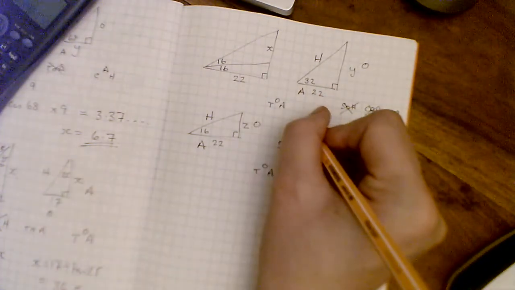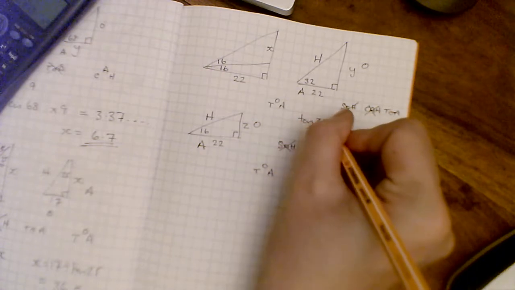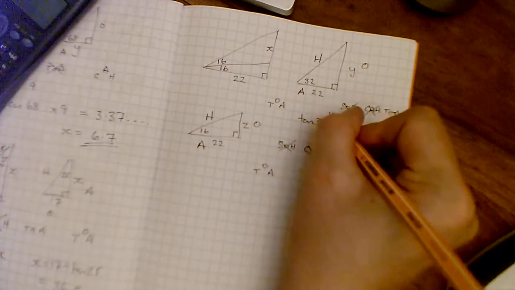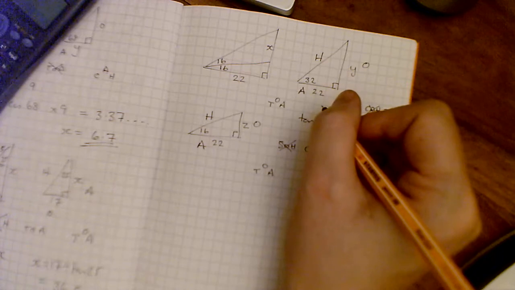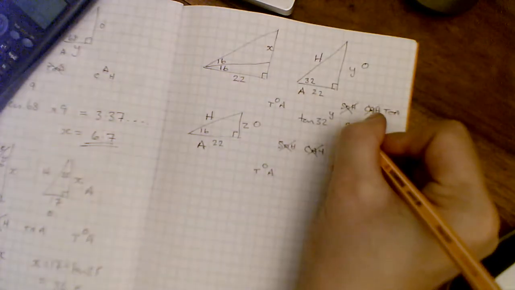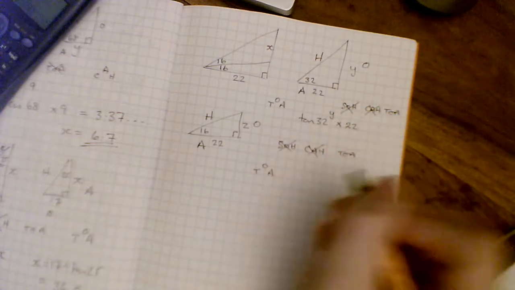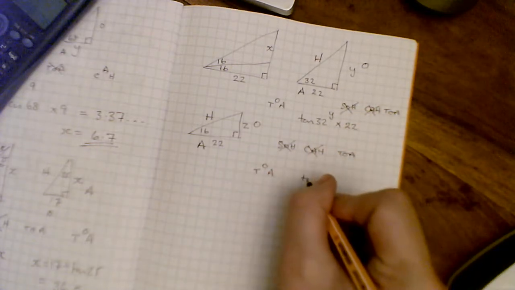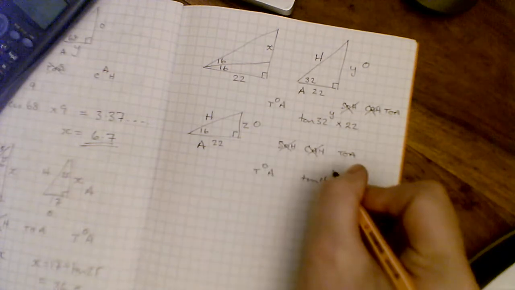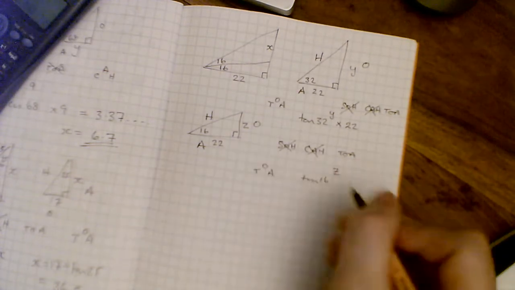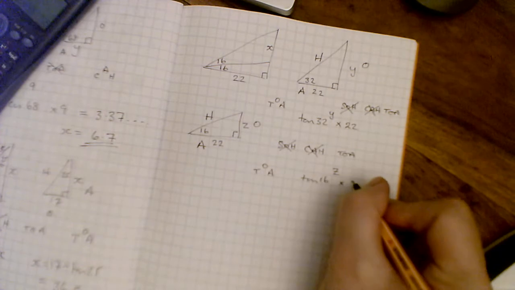This is equal to tan of the angle 32. Opposite is where y is, and then you've got the adjacent side is 22. That's a multiplication. So that's that one times by that one. Same here, we've got tan of 16. The opposite side is where the z is, and then we've got a multiplication, and we get the 22 underneath.